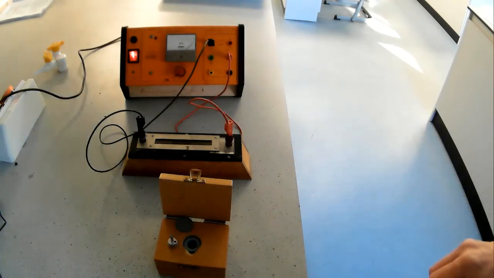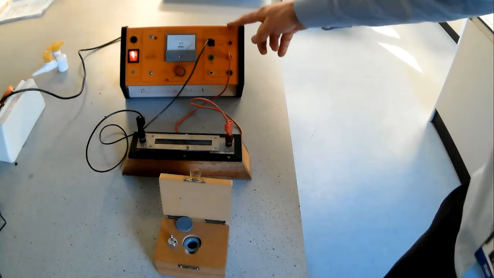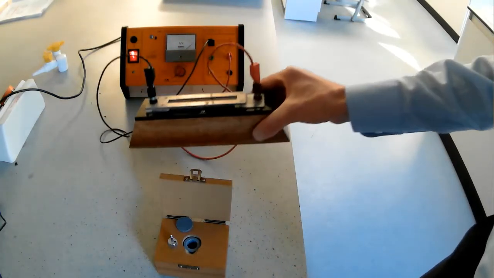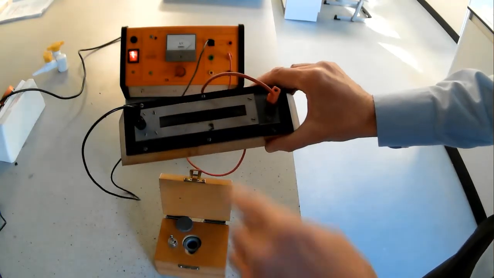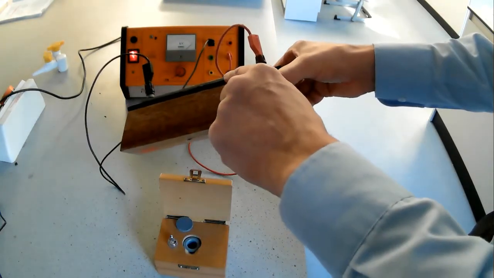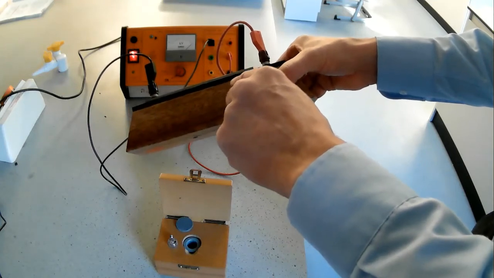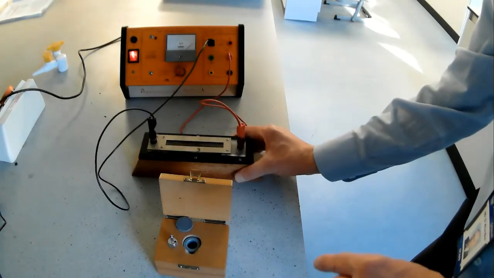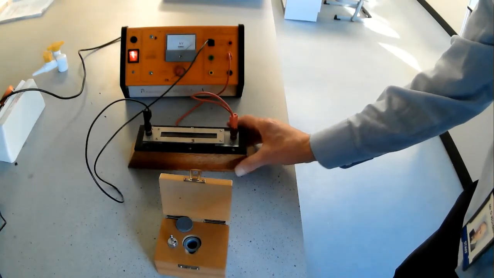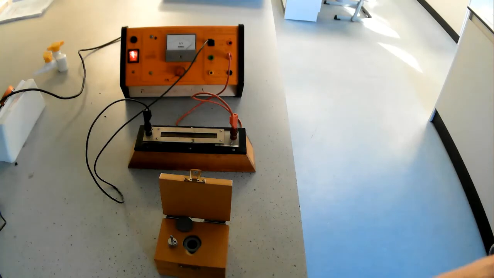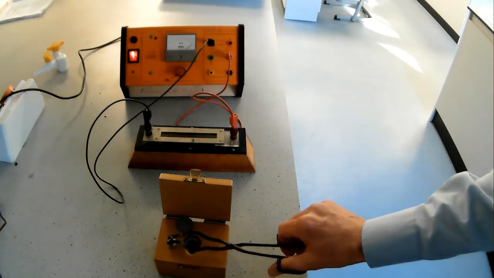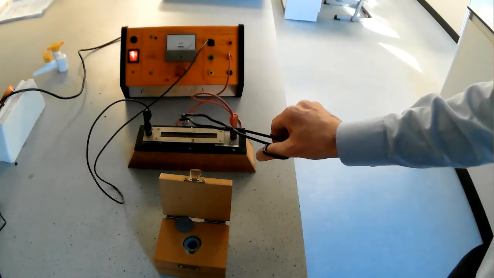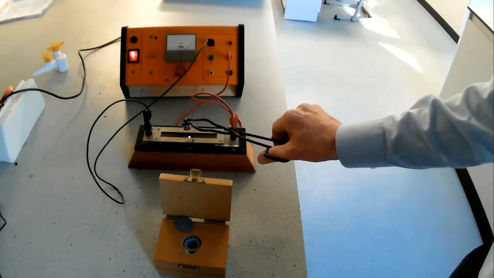So how are we creating the spark? Well, the supply that I've got here is a 5,000 volt supply. And the spark counter consists of this grid on the front surface, and just below it, a few millimeters below, there's a very thin strip of copper foil. Normally, the voltage isn't quite high enough to cause a spark, but when we introduce some ions into the gap, and remember, ions are charged atoms, aren't they? So when I introduce some ions into the gap, it can cause sparking to occur.